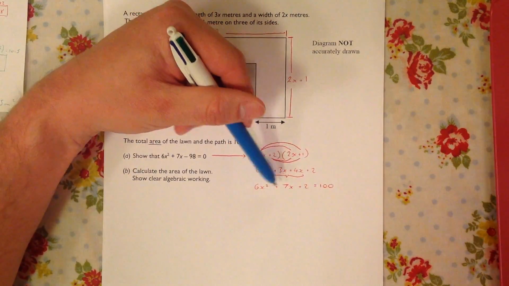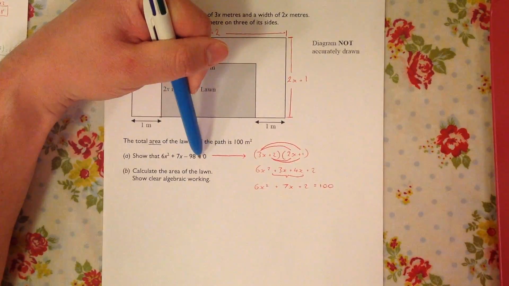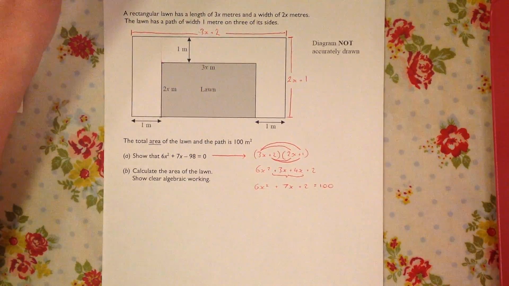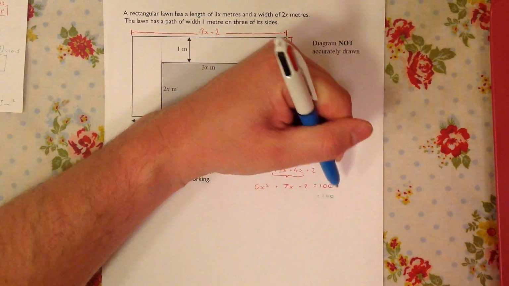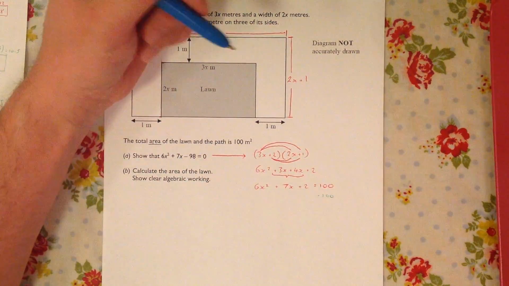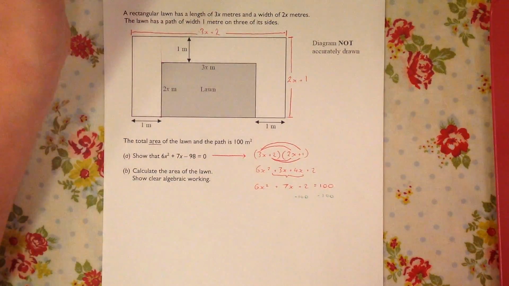So all that remains for me to do is make this look like this, i.e. I've got to make it equal 0. How am I going to make this equal 0? Well, I need to get rid of this 100. So I'm going to take 100 away, but remember with anything in maths where we've got an equation we have to do the same thing to both sides. So I'm going to take 100 away from this side as well.